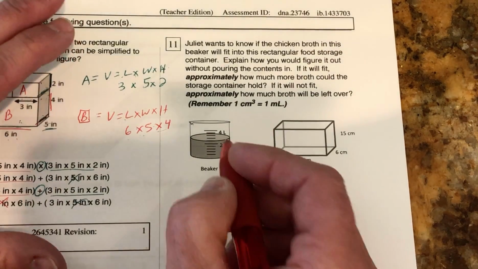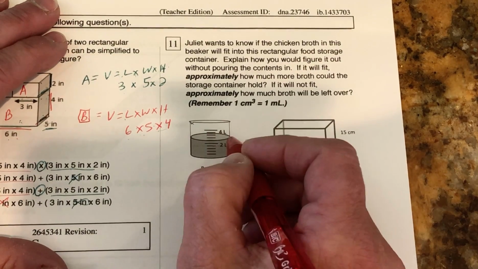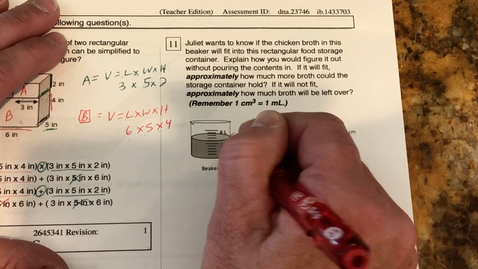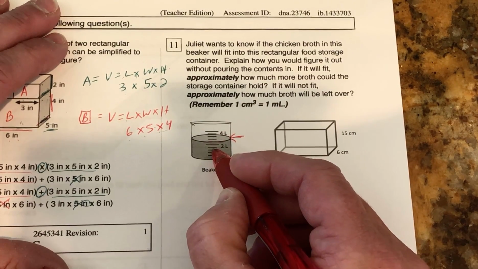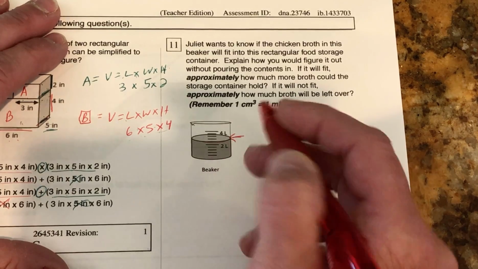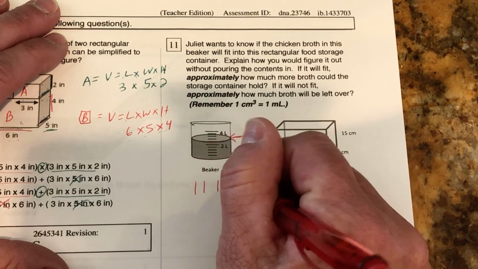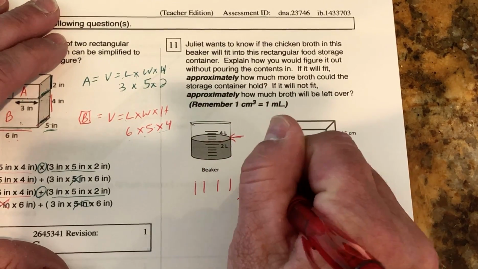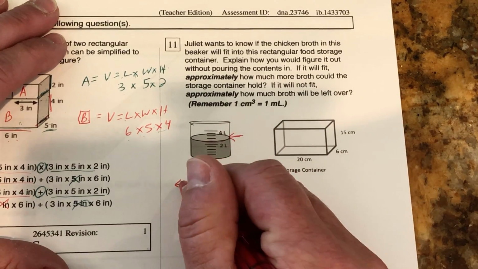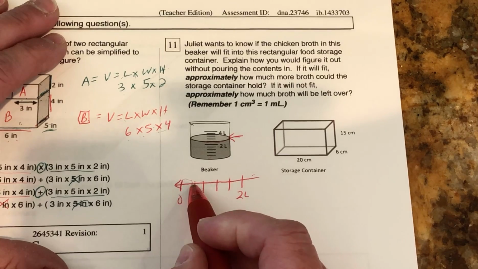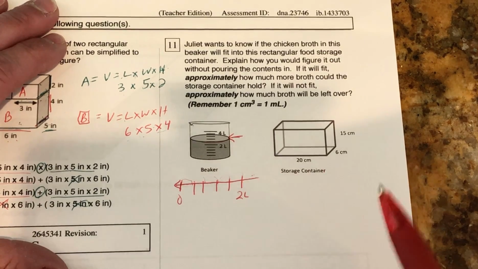Well, first of all, you need to look at this. It looks like there's two lines, but we're actually looking at this line right here because this is the front part of the circle. And we notice that there's 1, 2, 3, 4, 5 lines. If 5 lines makes it 2 liters, and this was a number line, which we learned, and this was a 0 down here, it takes 5 hops to get to 2 liters.